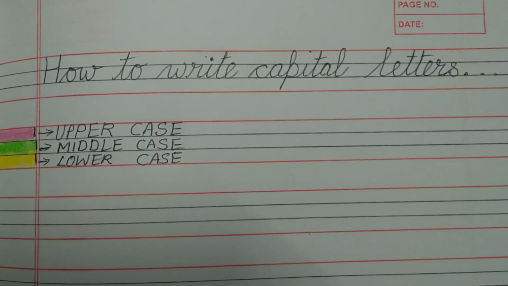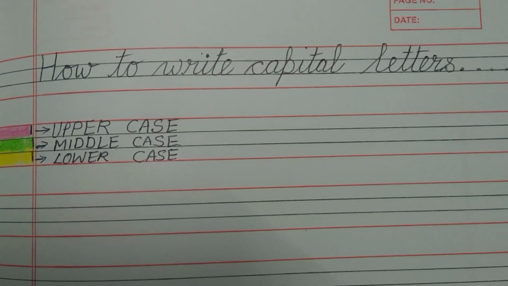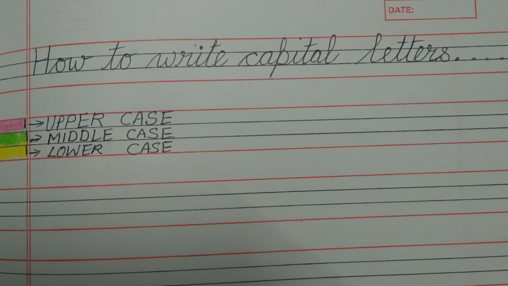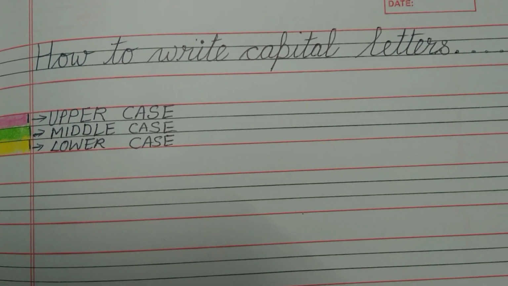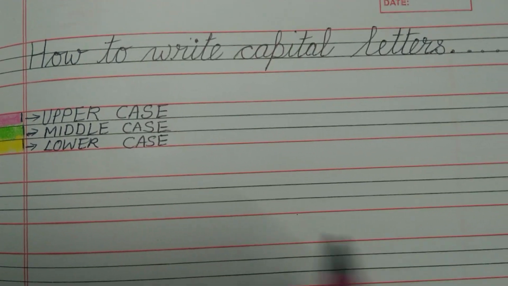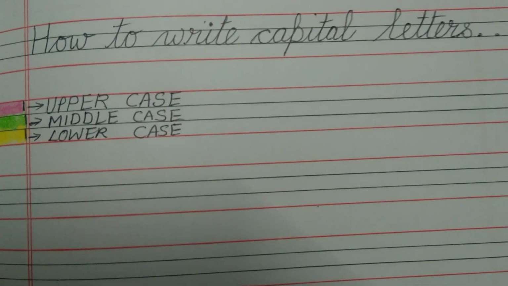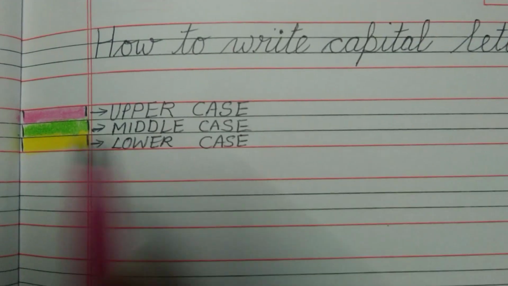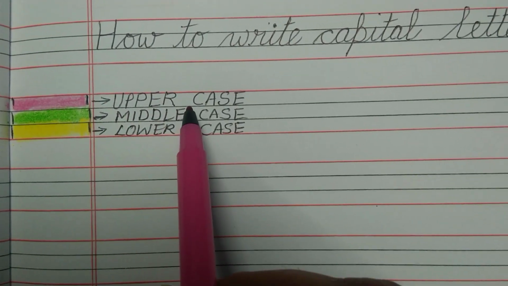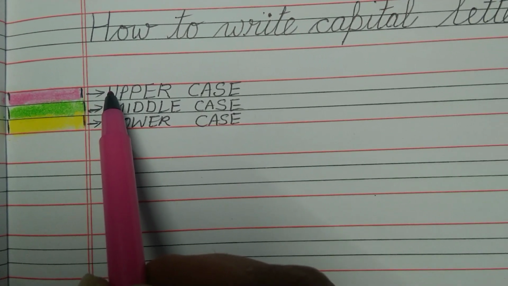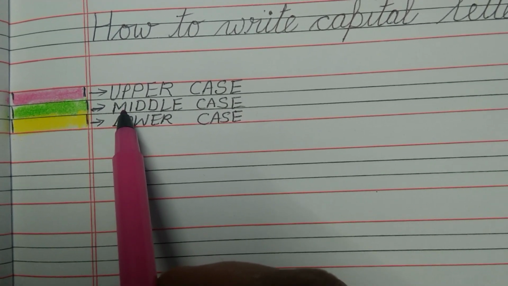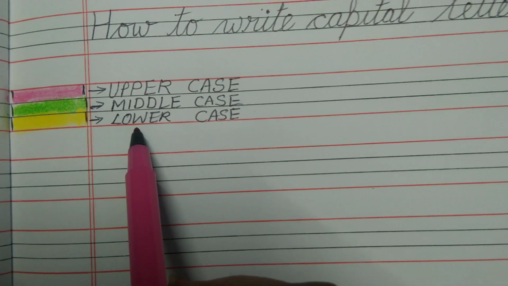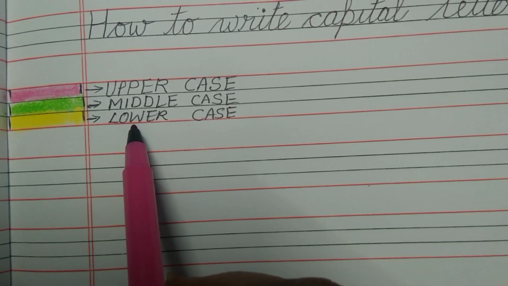Good morning, children. In this video, I will show you how to write capital letters in 4-line notebook. You can see here 3 boxes. First is uppercase, second is middle case, and third one is lowercase.